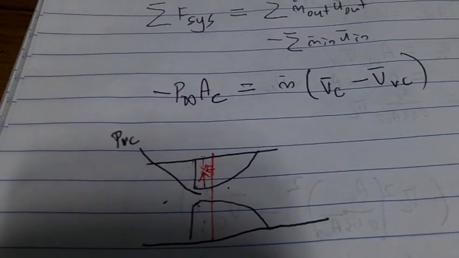So what are the forces acting? Let's enlarge this. Let's imagine a square or a little rectangle. There's P infinity acting in this way. There's a boundary here and a boundary here. And what is this pressure?